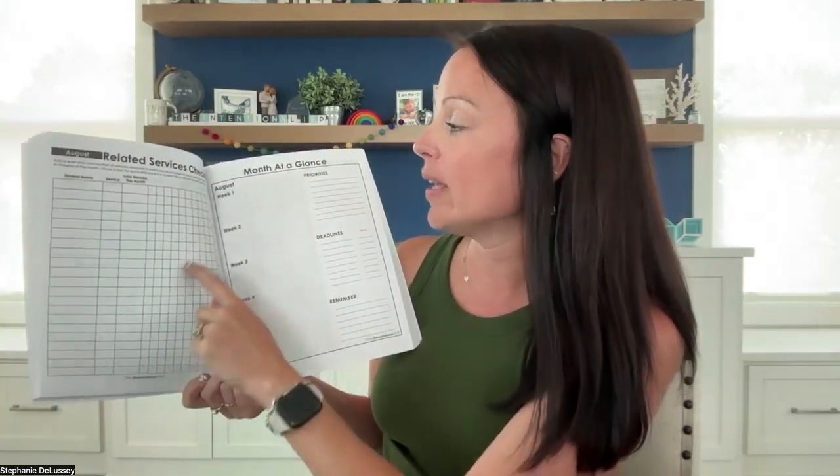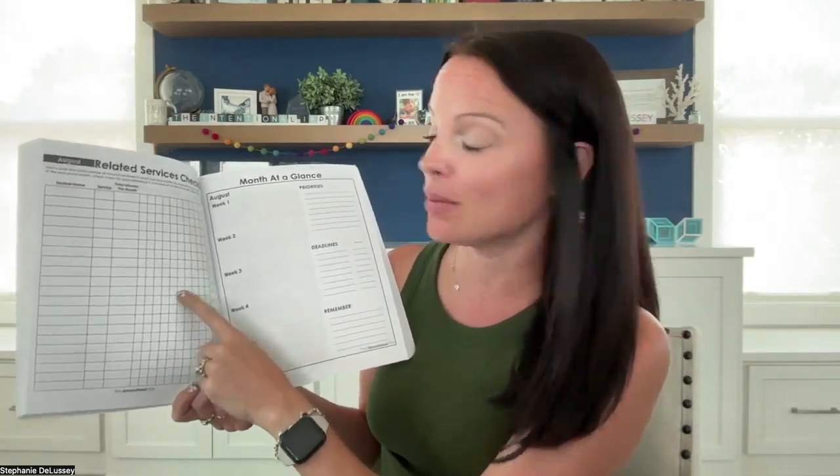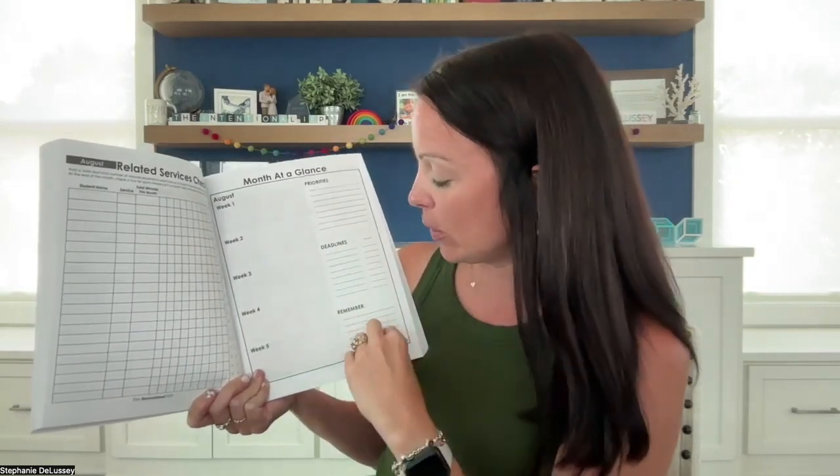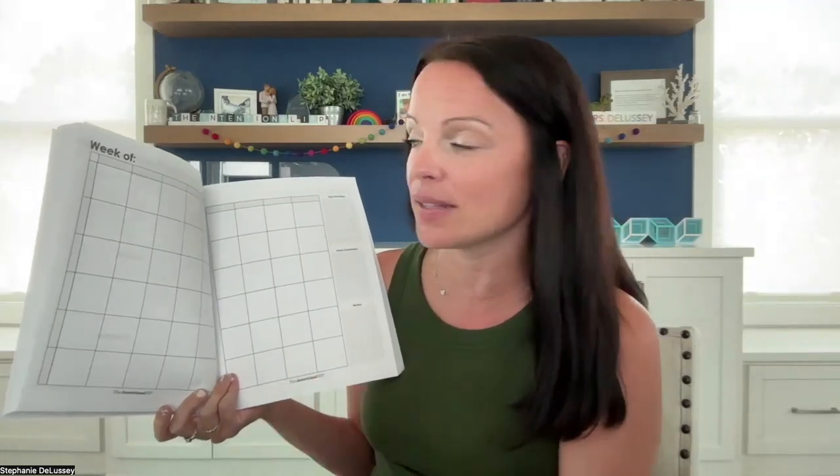Then you have related services checklist. So you have August, the student name, the service, the total minutes, and then you can check a box here that says received all minutes or needs additional minutes. This is great for compensatory education or if you're tracking student service minutes to keep that data so that you have it available. Your month at a glance, so week 1 through week 5, and then your priorities, deadlines, and things to remember to do. Then it goes into your lesson planning pages. And one of the biggest questions I get is, how would you use this to lesson plan?